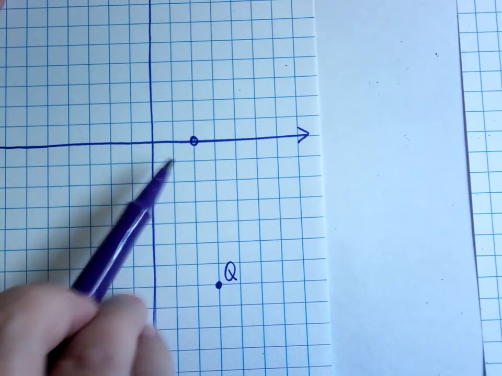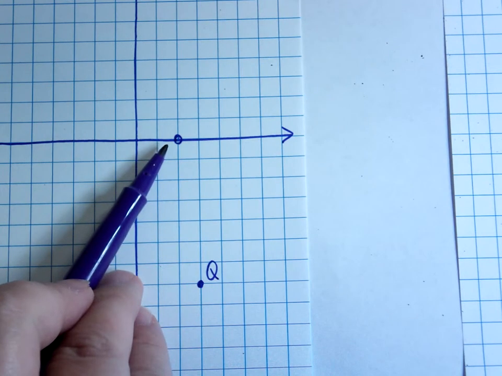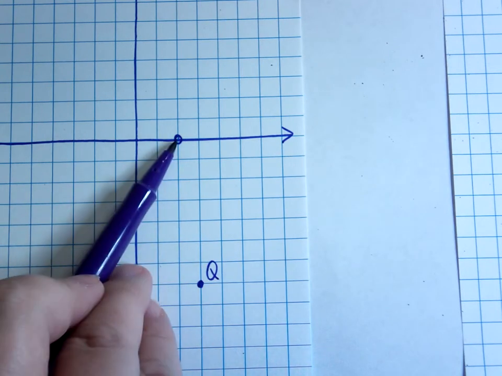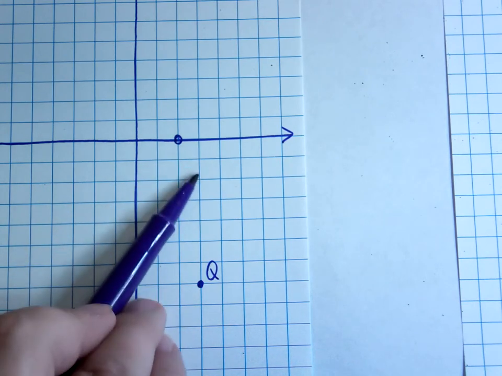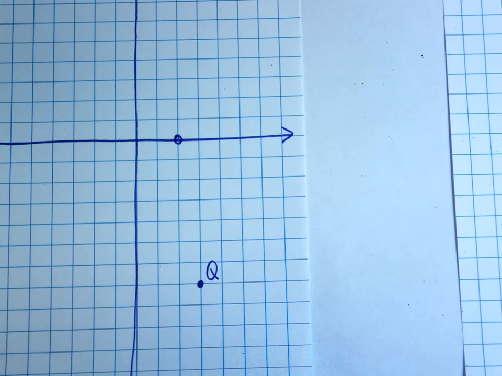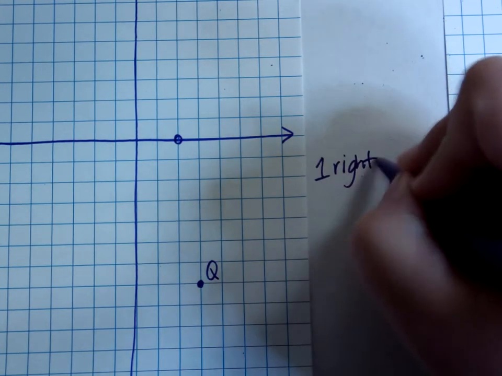So this is my center of rotation. First things first, I'm going to figure out where Q is with respect to this point. Well, it's 1 to the right of that point and 1, 2, 3, 4, 5, 6, 7 down. So Q is currently 1 to the right and 7 down.